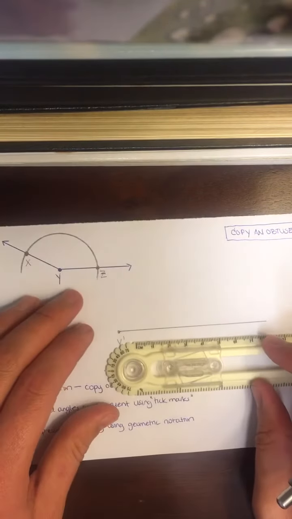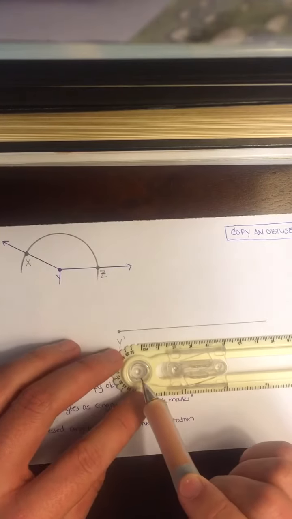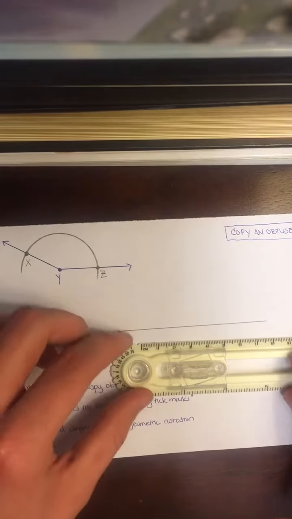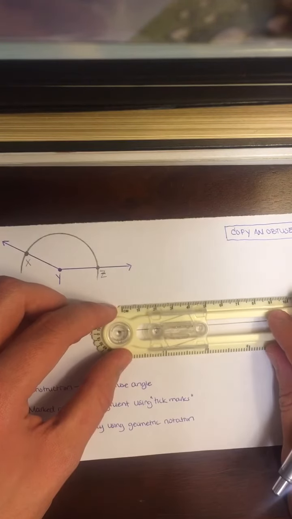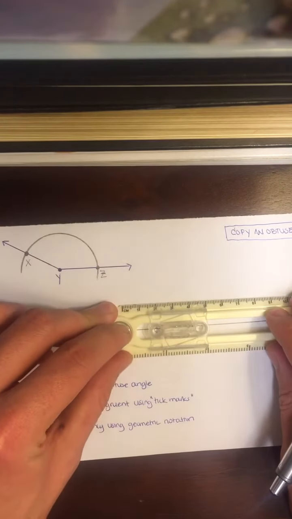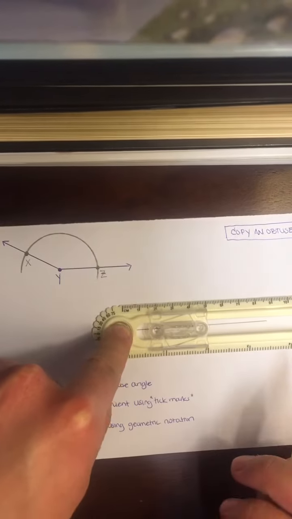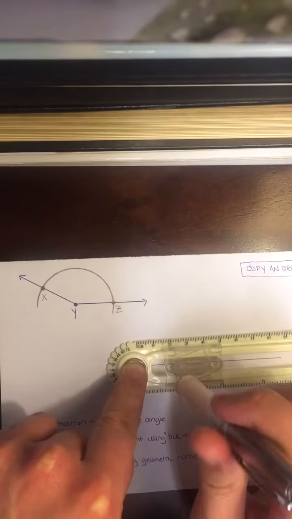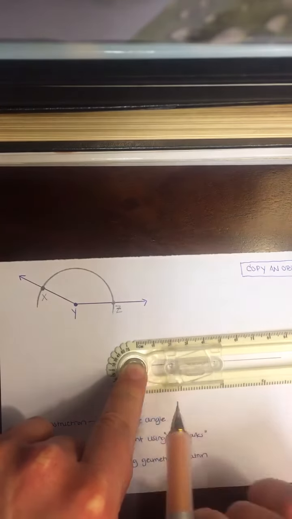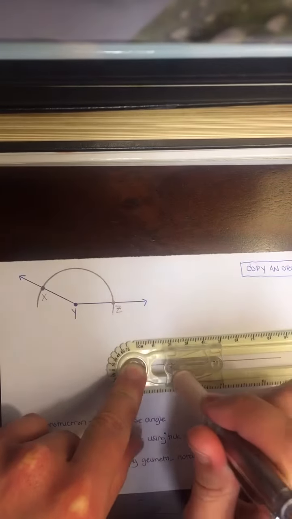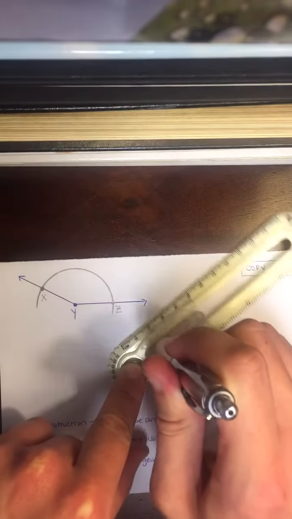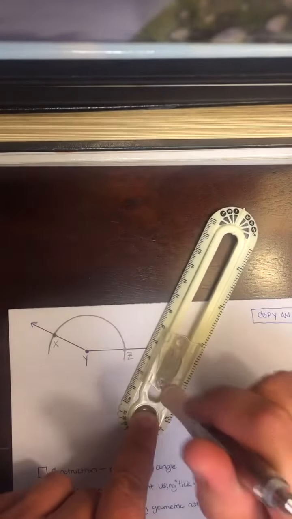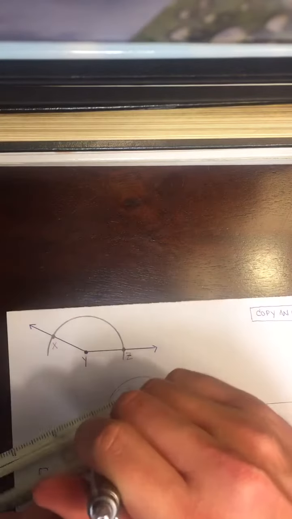And we're going to follow the same process. So I'm going to take my window here and place it over now my Y prime, placing that directly over Y prime, and I'm going to press down firmly on my window. And what I'm going to do is exactly what I did in my original angle up above. I'm going to create that arc that goes all the way across. And again, be patient, I don't have much room here. So I'm going to create my arc.